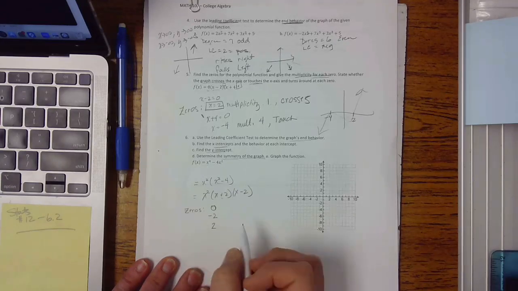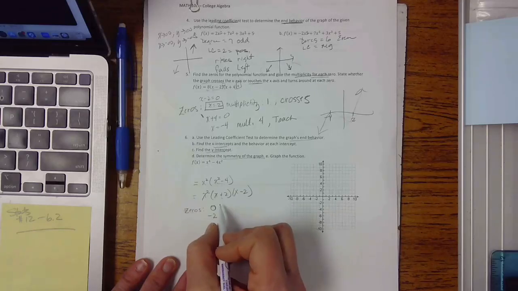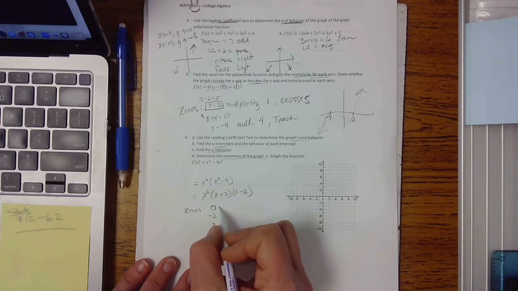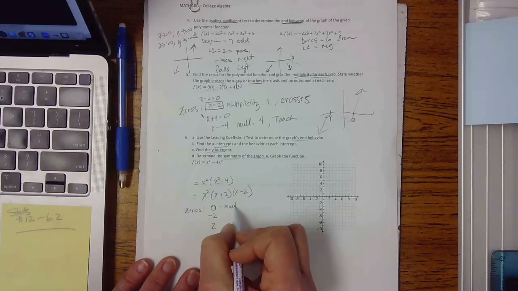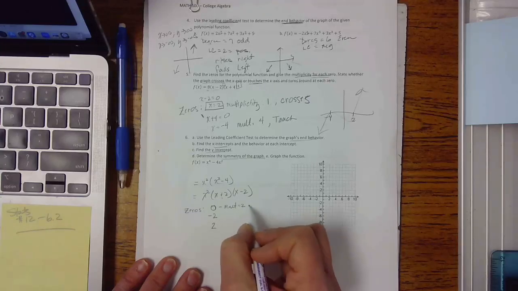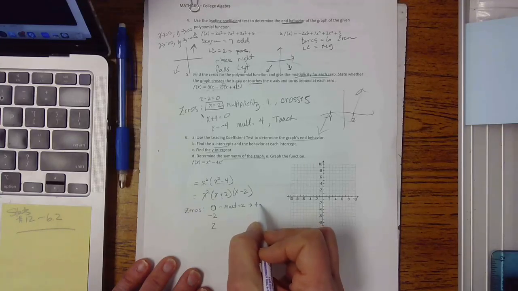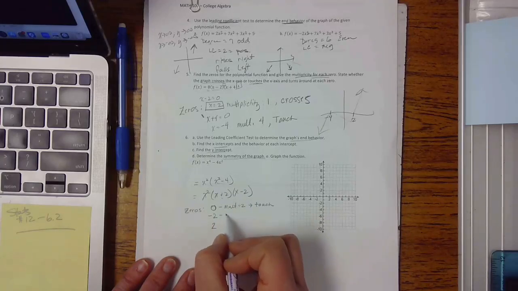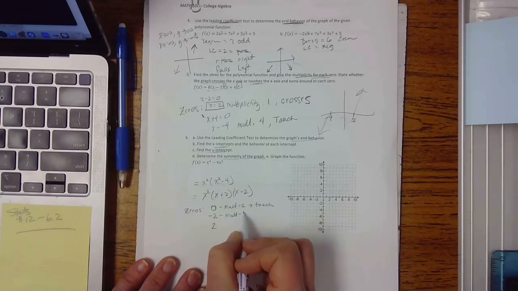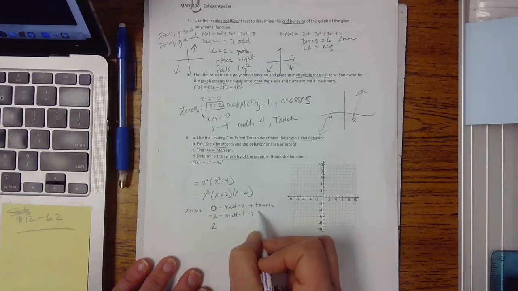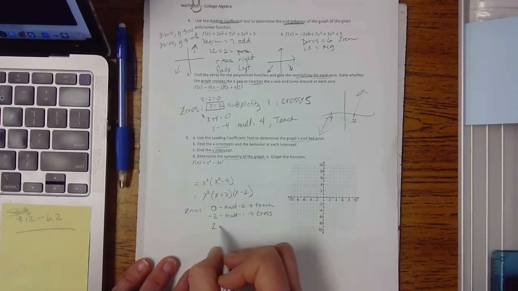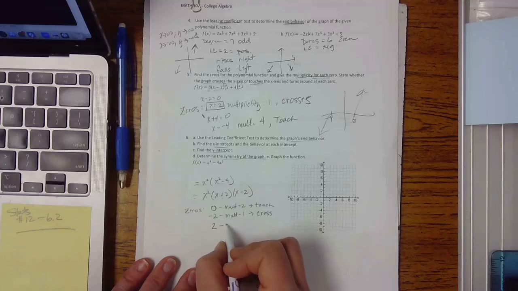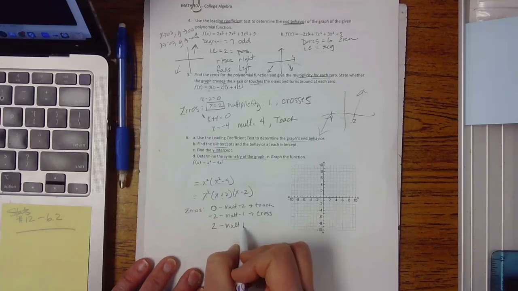Now I went ahead and did it this way because I'm going to go ahead and do the multiplicity. In this case, at 0, my multiplicity is equal to 2. That means it's going to have to touch. On the negative 2, I have a multiplicity of 1. That means it's going to cross. My value of 2 has a multiplicity of 1, and that means it's also going to cross.